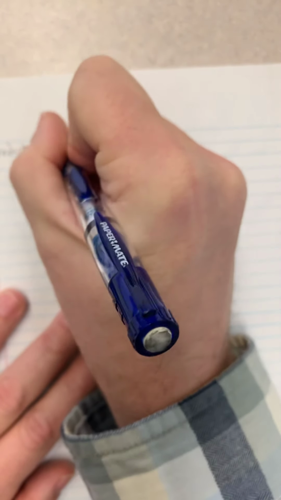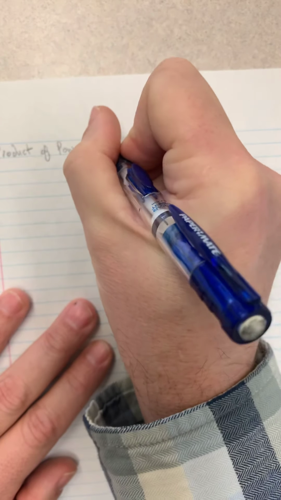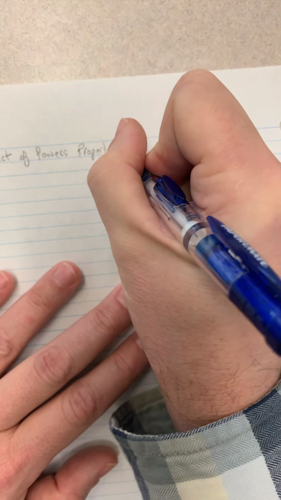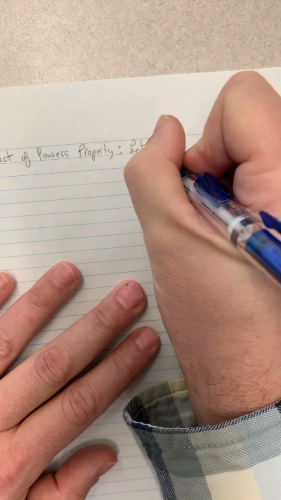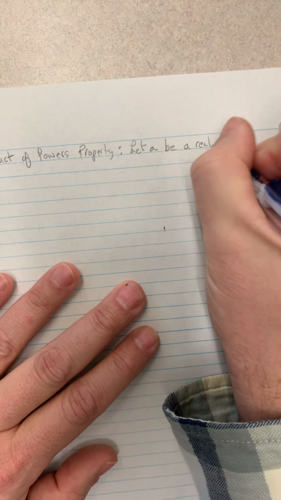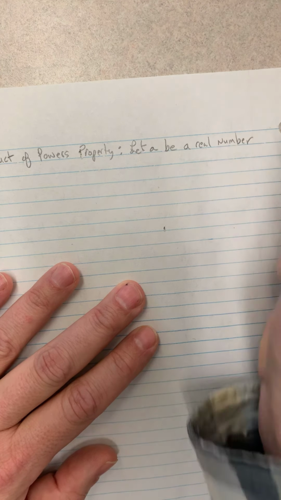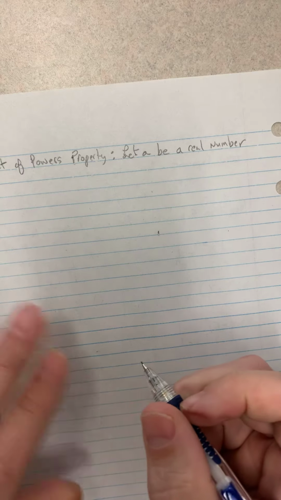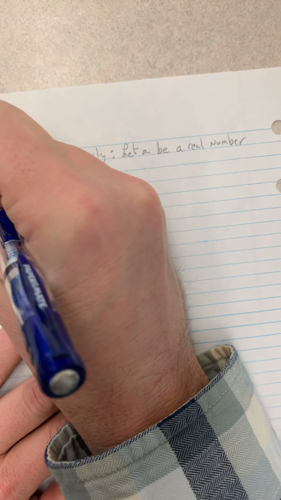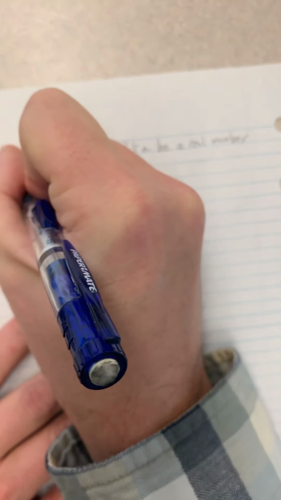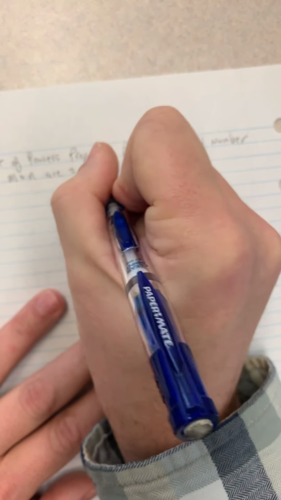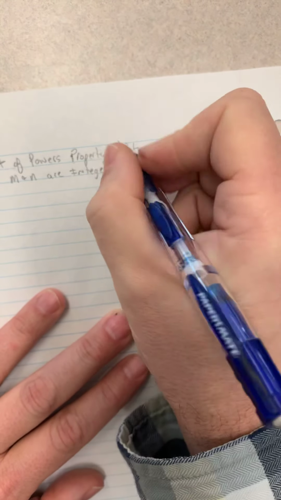Product of powers property. We're going to say let a be a real number, a number we can take the square root of, a non-negative number, and m and n are integers. They're not going to be fractions. They're not going to be decimals.